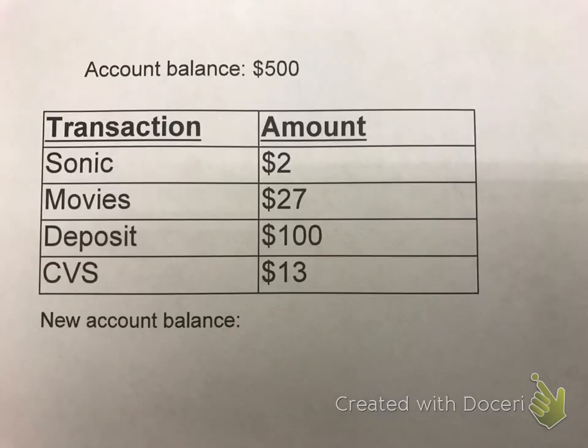Our first example involves balancing a check register. So we have 4 different transactions here. We have an account balance of $500 and we need to know the account balance after we have done all of these transactions. So we also need to know what a deposit is, what a withdrawal is, and how a transaction, depending on whether it's a deposit or withdrawal, affects your account balance.